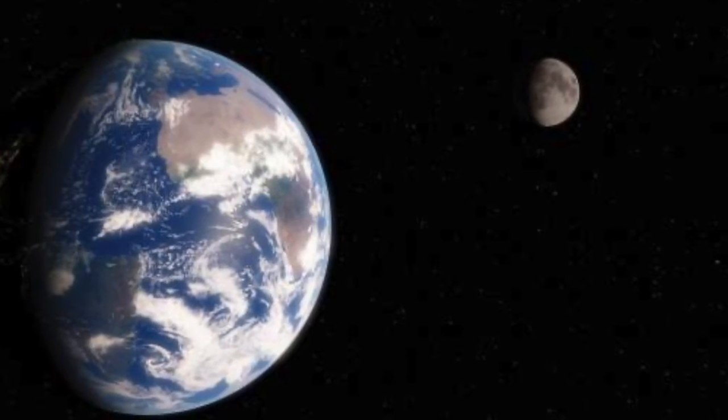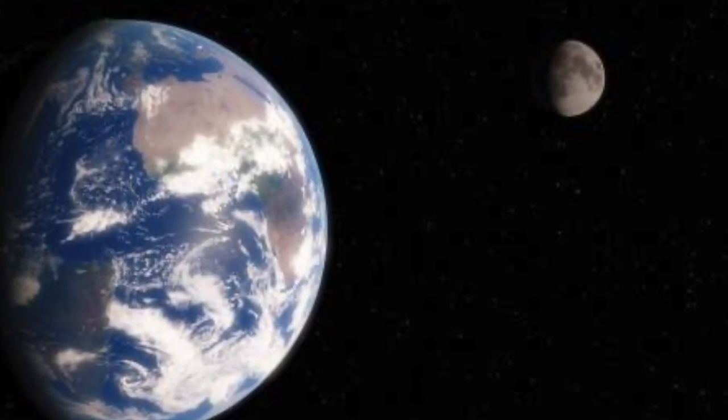Things weigh less on the moon due to its gravity. Because the moon is a lot smaller than the Earth, it has less pull on you towards its center, which is why it feels like you weigh less. But your mass stays the same.